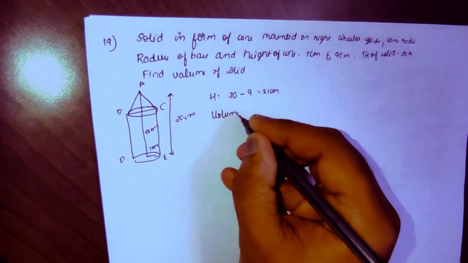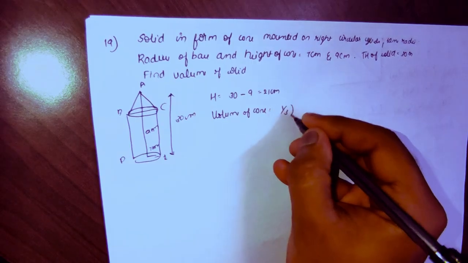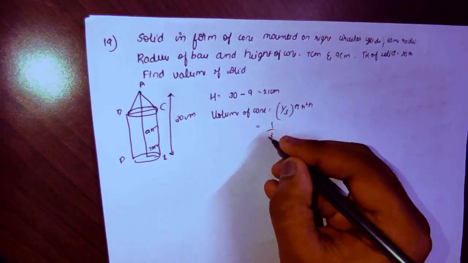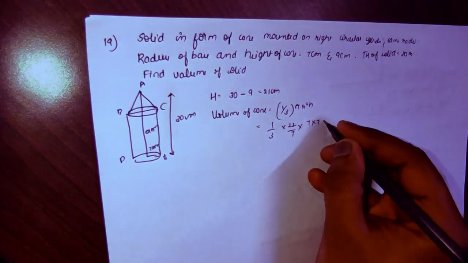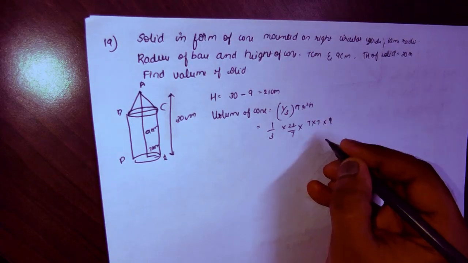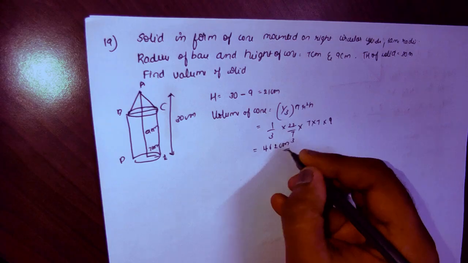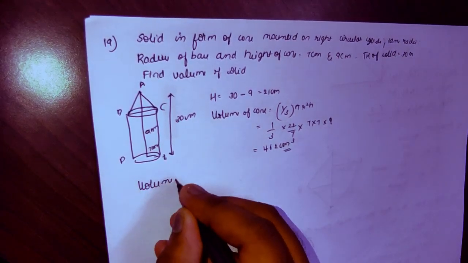Volume of the cone, we know the formula, that is 1 by 3 into pi r square h. Substitute the value: 1 by 3 into 22 by 7 into r is equal to 7, height is 9. We will get 462 centimeter cube.